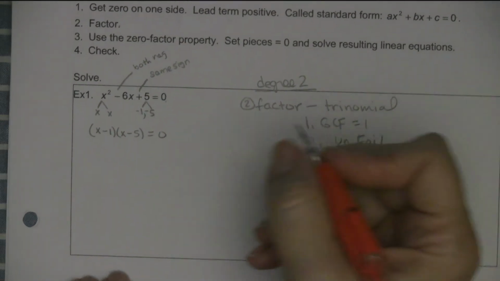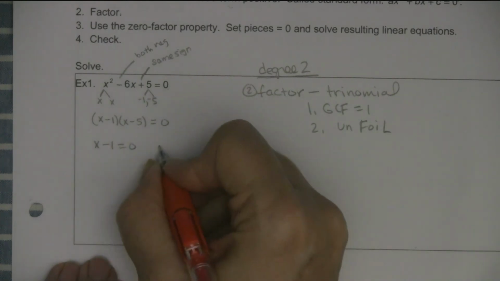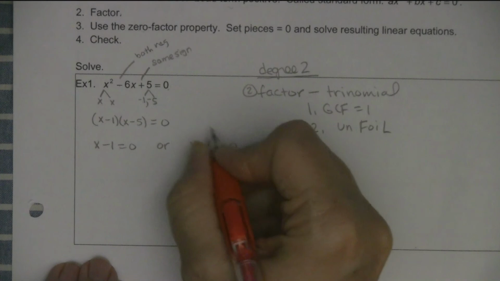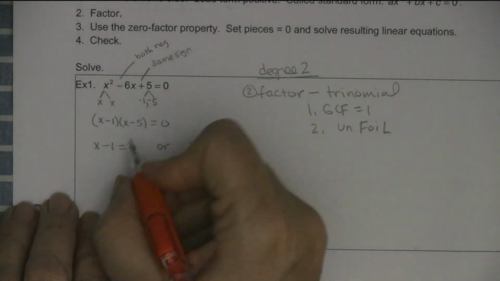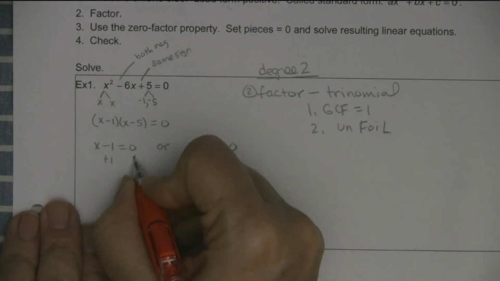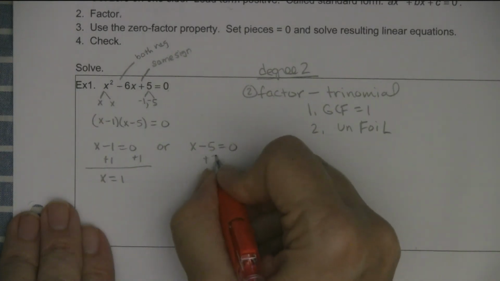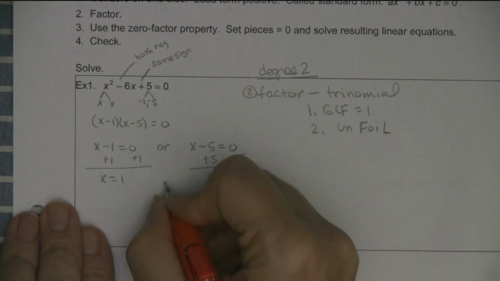Then you set the pieces equal to 0 and you solve them. x minus 1 equals 0, or, it's truly or, x minus 5 equals 0. So that's the 0 factor property, or the principle of 0 factors, or set the pieces equal to 0. You have to have 0 on one side or this doesn't work. You add 1. You get x is 1. Add 5. You get x is 5. Those are my 2 answers.